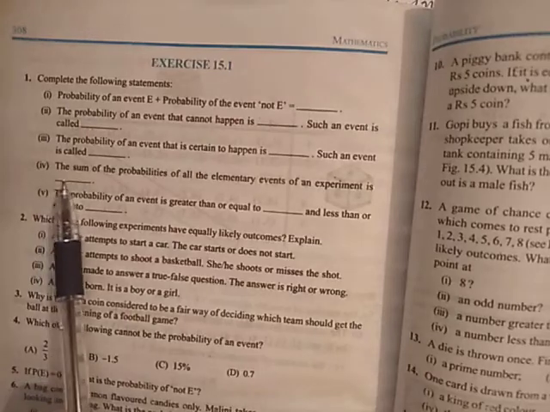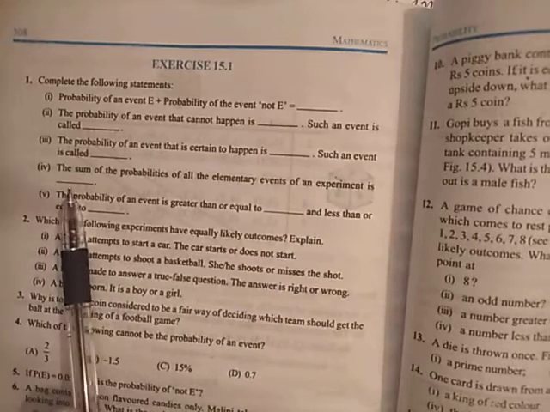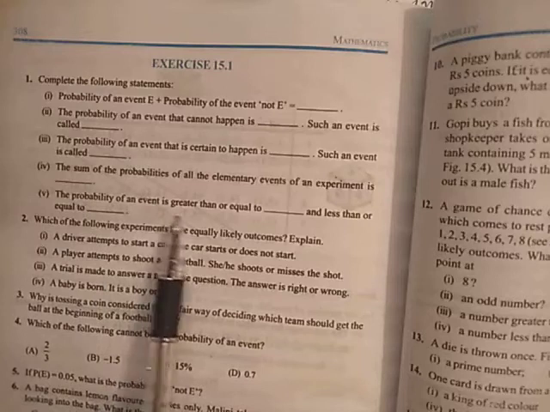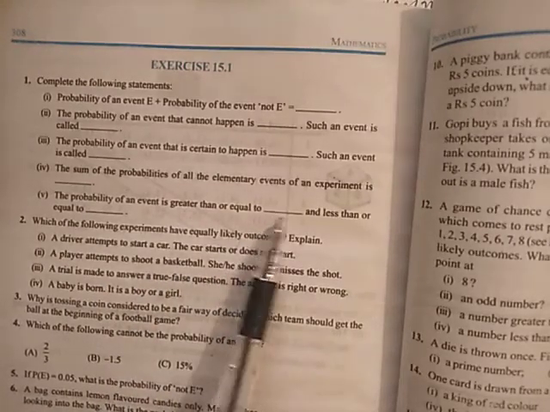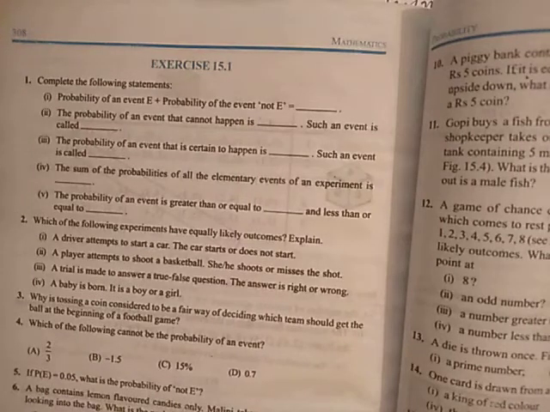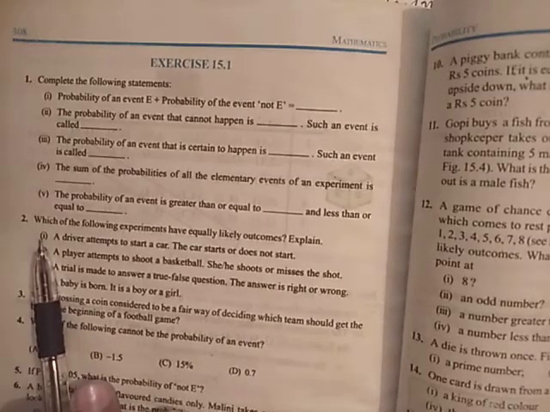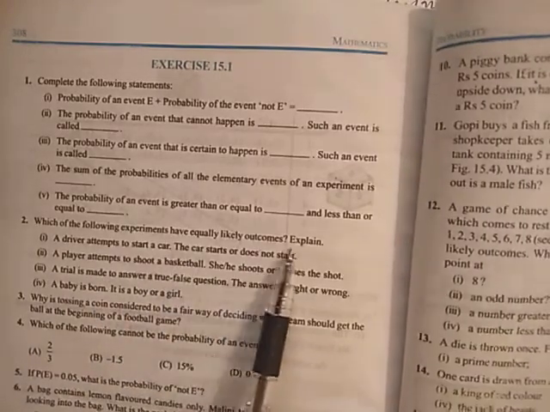Next, the fourth point: the sum of all the probabilities of all the elementary events of an experiment is 1. And the last is: the probability of an event is greater than or equal to 0 and less than or equal to 1. Students, I told you about these basic ideas already, so you can fill up all these parts by yourself. Next, we have question number 2: which of the following experiments have equally likely outcomes? Explain.